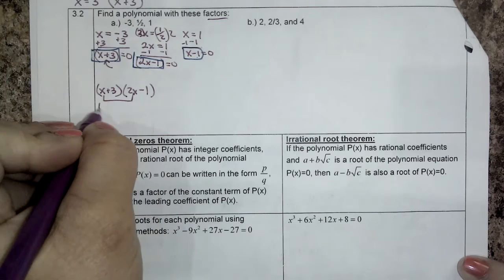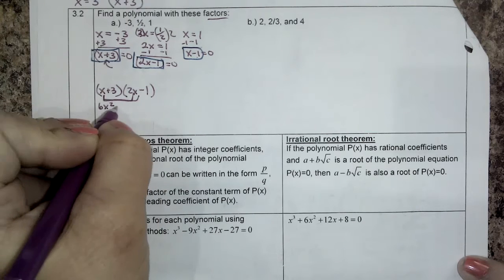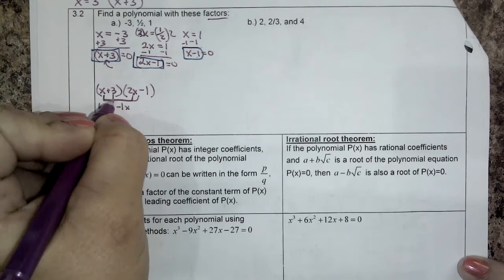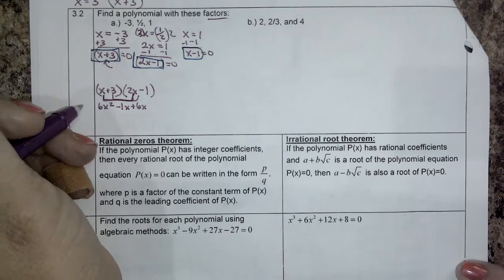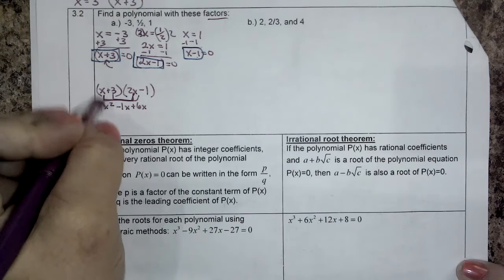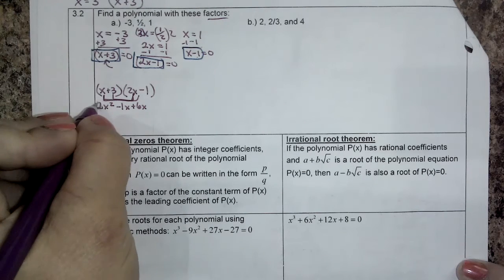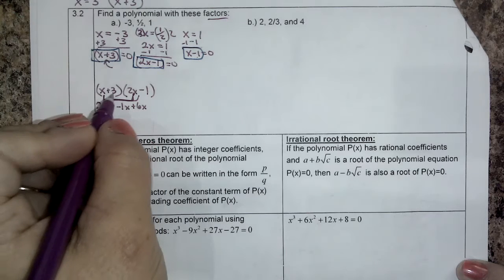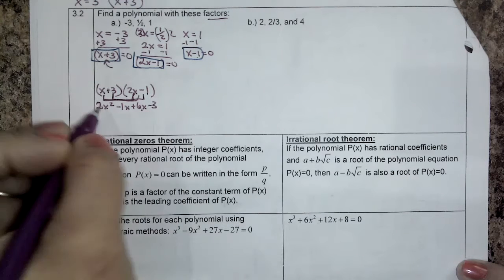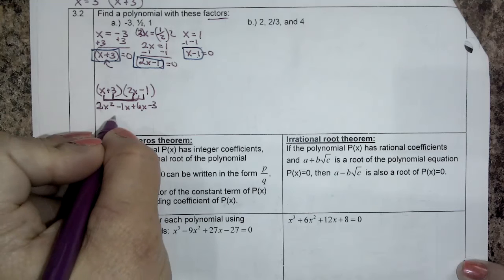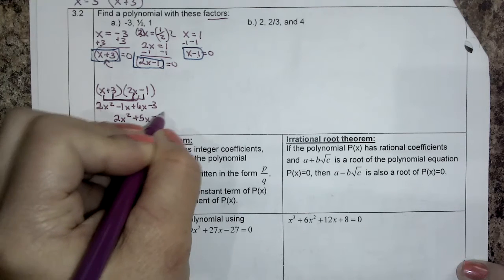X times 2x is 6x squared. X times -1 is -1x. 3 times 2x is 6x. Okay, I don't know how I got 6x squared for that first one. X times 2x is 2x squared. All right, so 3 times 2x is 6x, and then 3 times -1 is -3. So now I get 2x squared plus 5x minus 3.